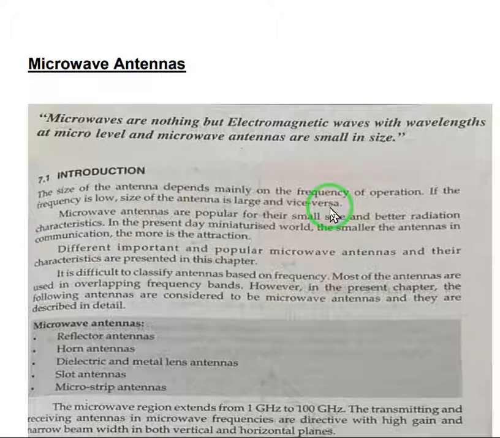In today's video lecture, we will talk about microwave antennas. To understand microwave antennas, first we have to define the microwave frequency. Microwaves are nothing but electromagnetic waves with wavelengths at micro levels, and microwave antennas are small in size.